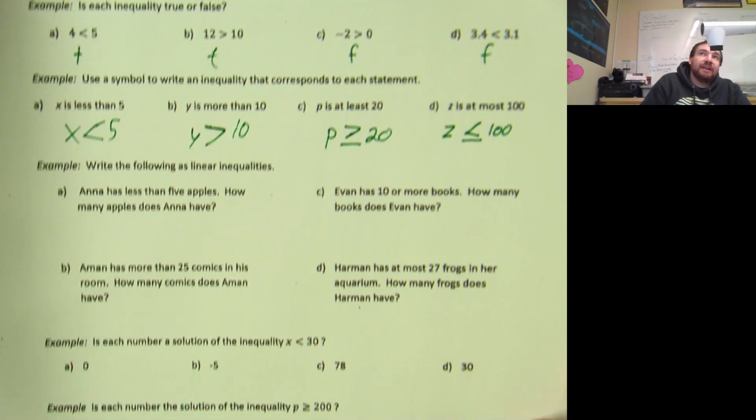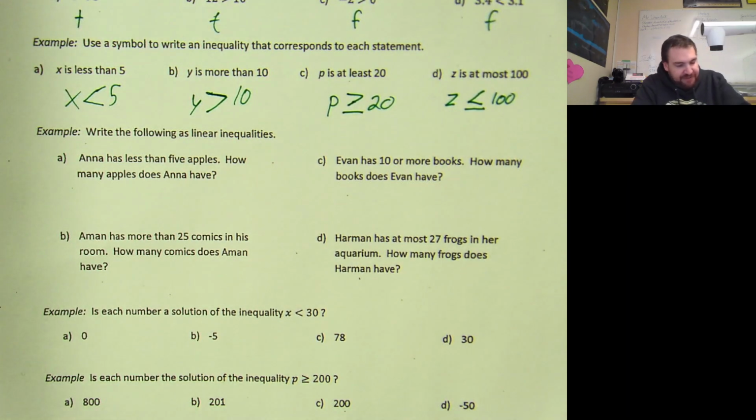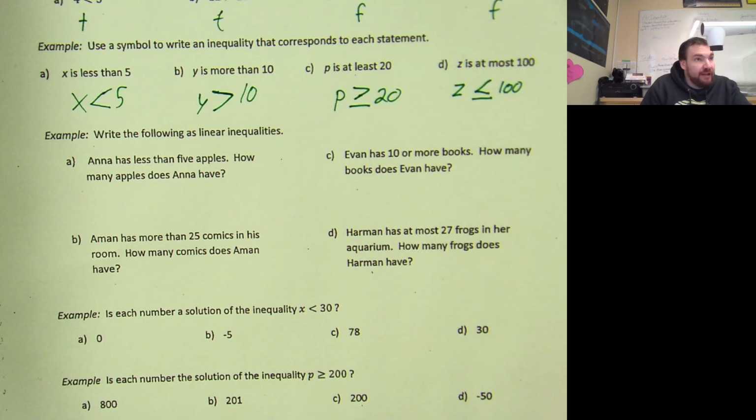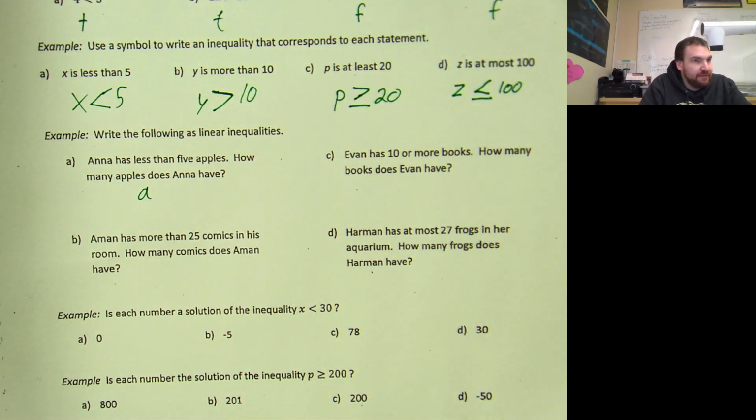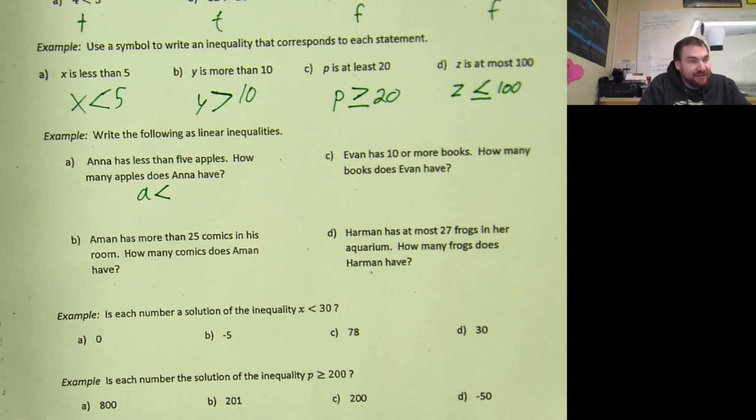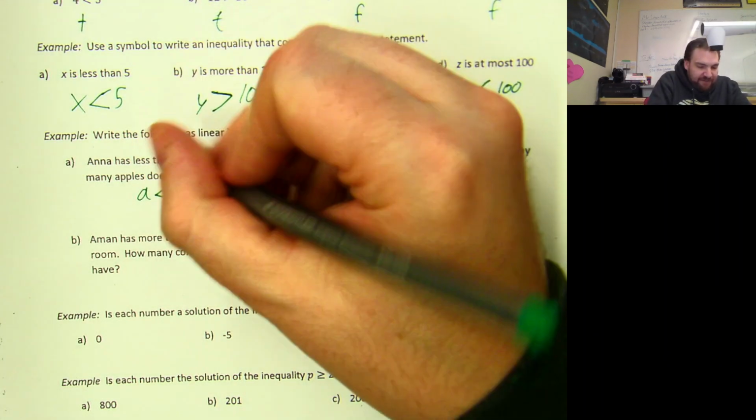Let's write some inequalities for these things. Anna has less than 5 apples. How many apples does she have? So we want to write the inequality. So what is the inequality for this? A for Anna, or A for apples. A is for Anna's apples, the apples belonging to Anna. So A is smaller than the number of apples. A is less than 5.